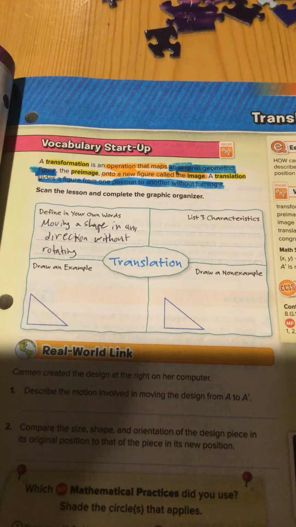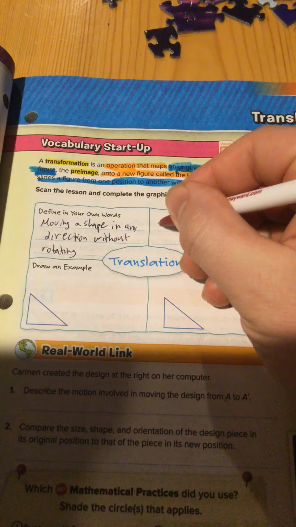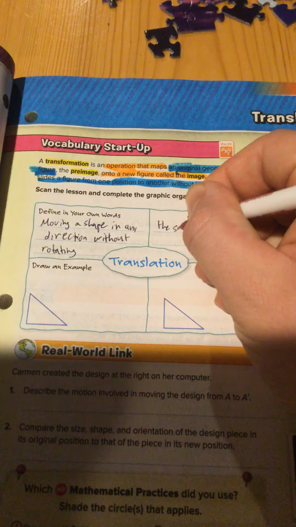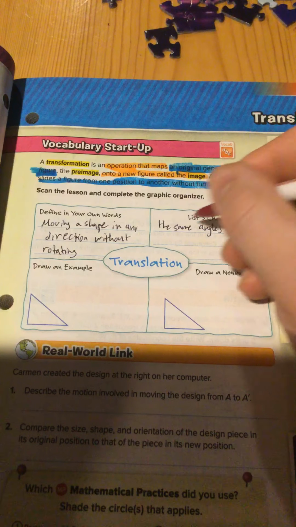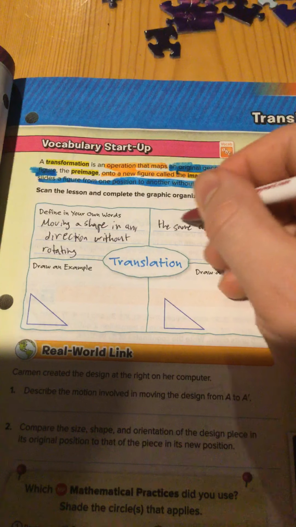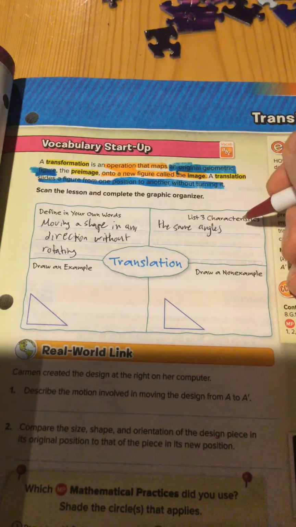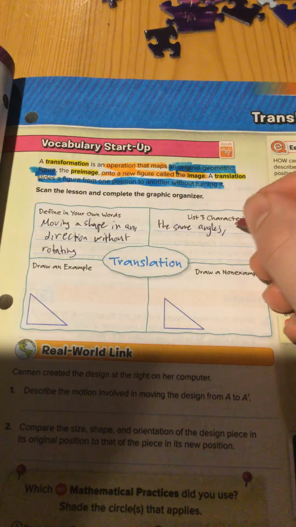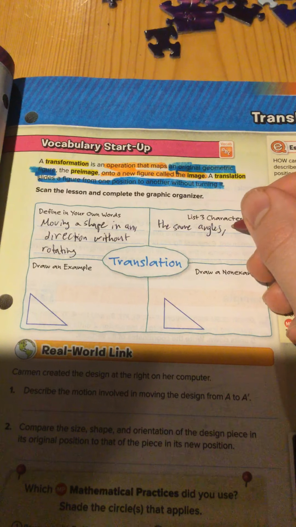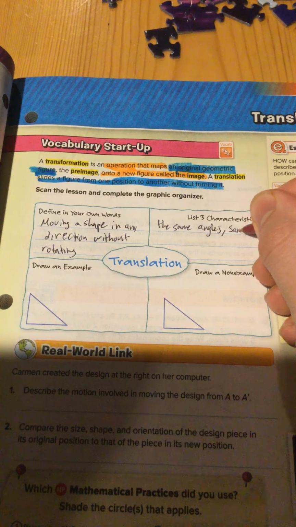So 3 characteristics, something we haven't really talked about, but it'll have the same angles, congruent angles, I should say. So same angles, congruent angles, congruent lengths, or the same lengths of their sides. So same length sides.